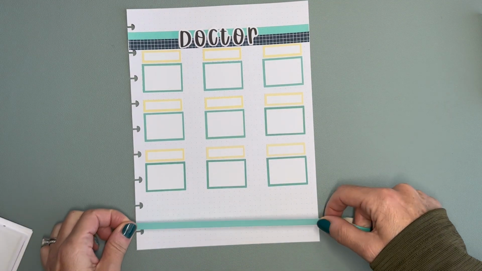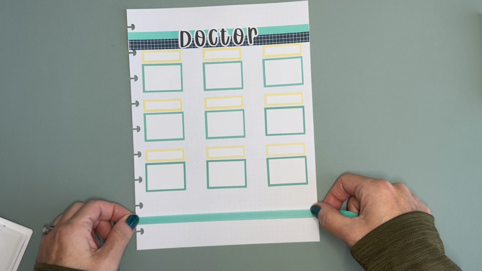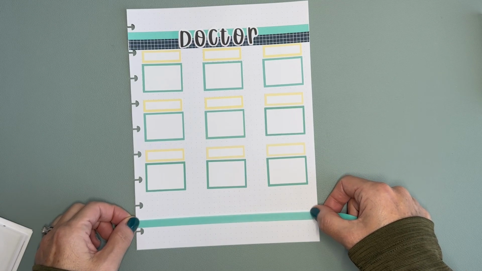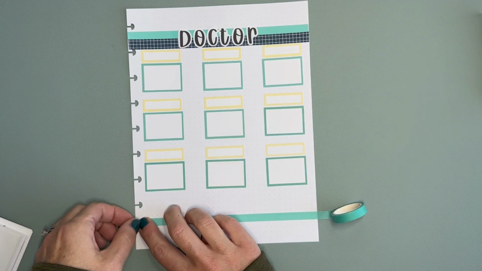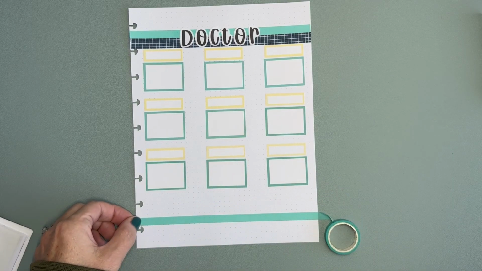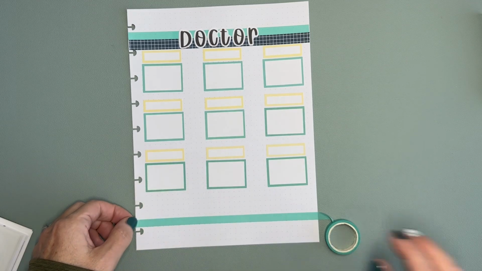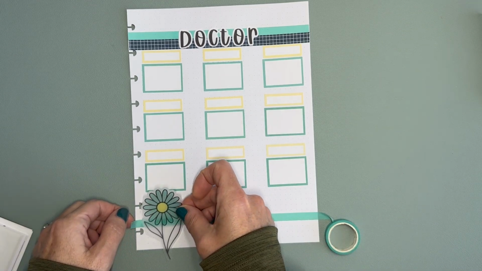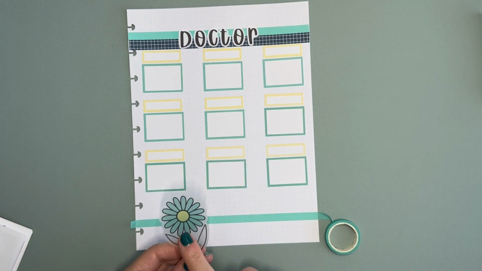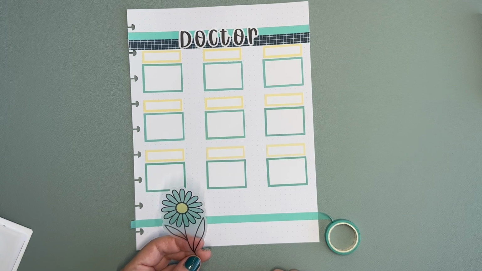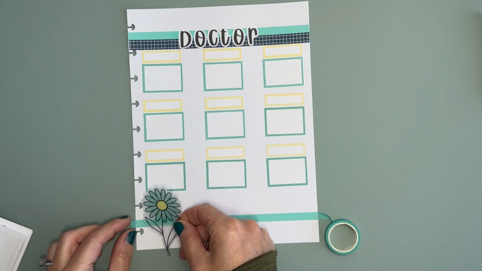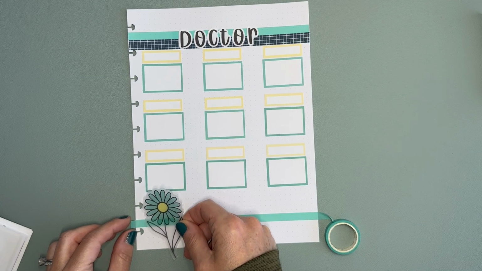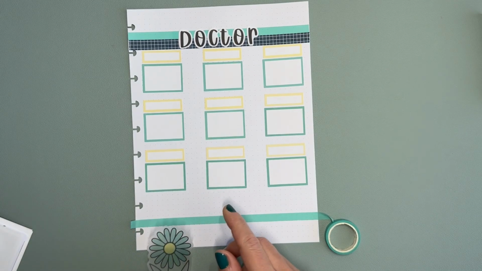And I think I'm going to go ahead and put the washi down first down here, and then we'll try and put those floral stickers on top, right? Oh, because of the way that this is, let me think about this for a second.